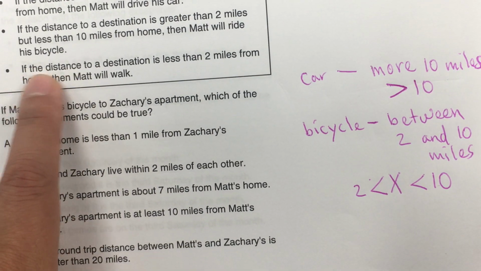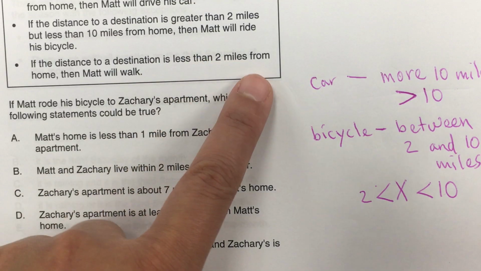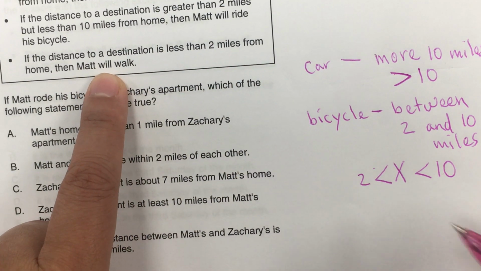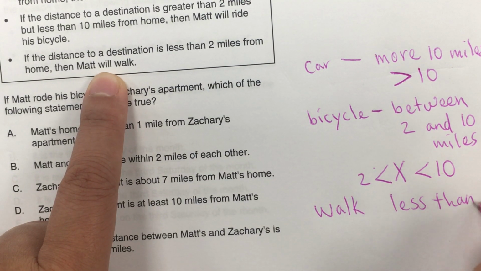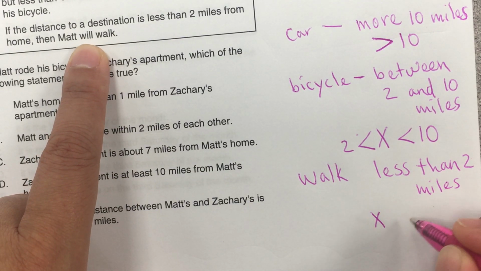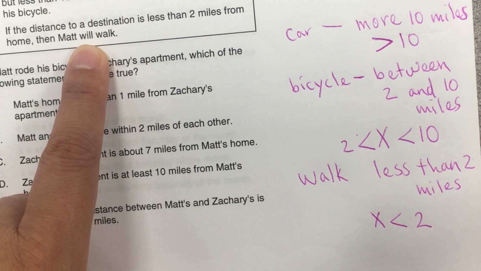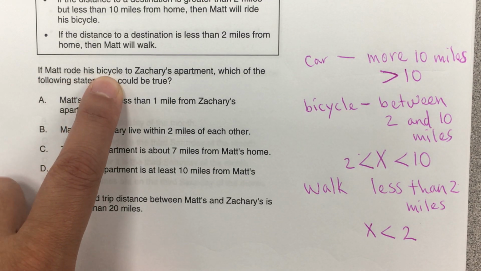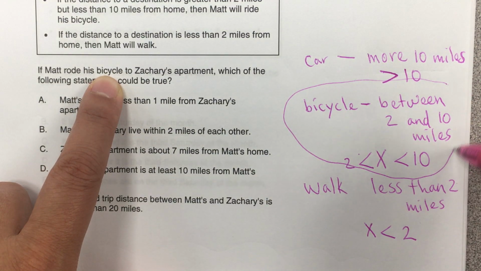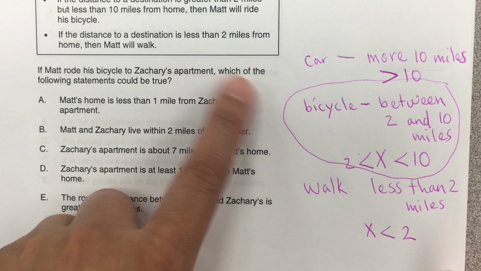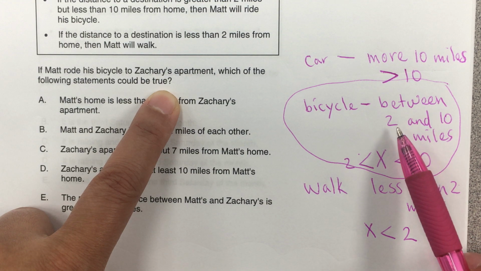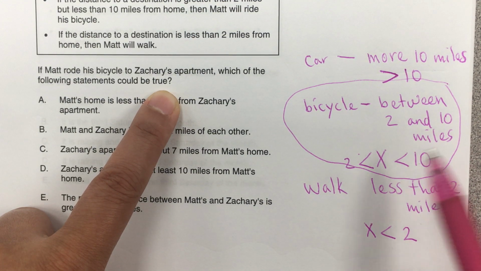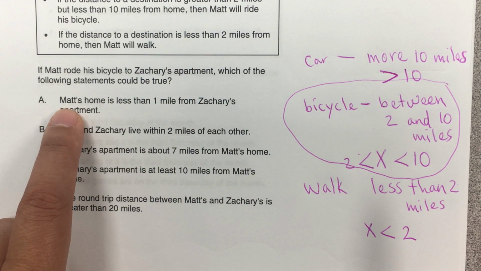And finally, it says, if the distance to a destination is less than 2 miles from home, then Matt will walk. So walk, less than 2 miles. And so it's going to be X is less than 2. Okay. So it says, if Matt rode his bicycle to Zachary's apartment, which of the following statements could be true? So that means that when he rode his bicycle, it had to be 2 to 10 miles between those two. So let's look at what each one says.